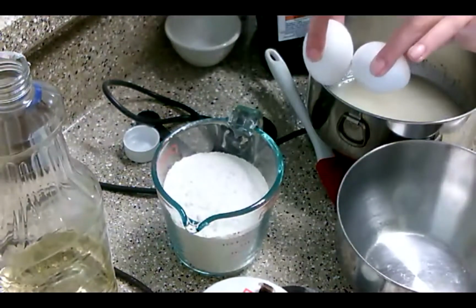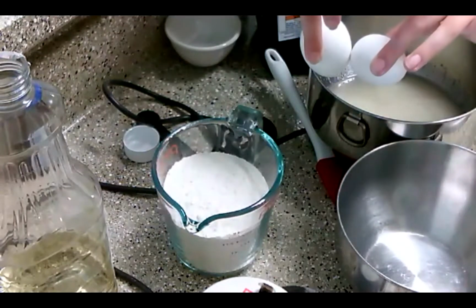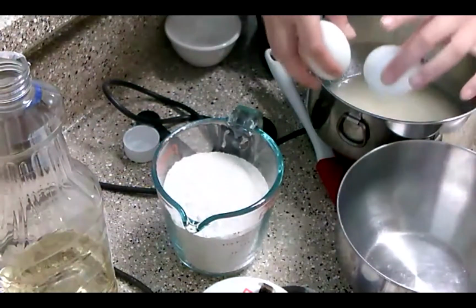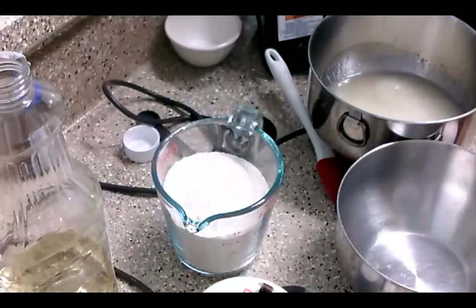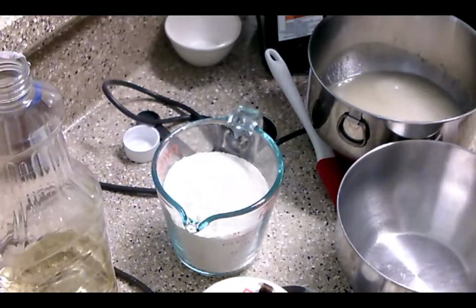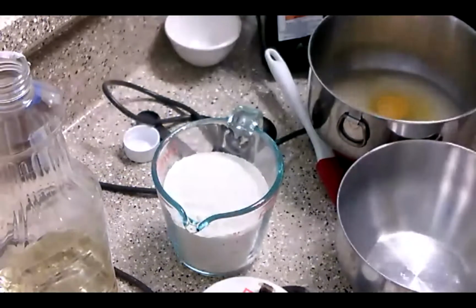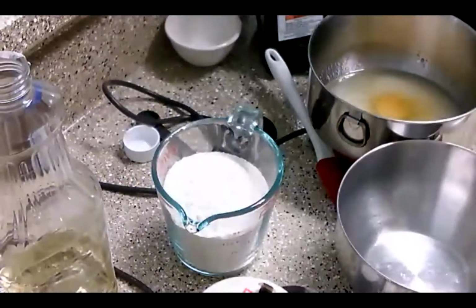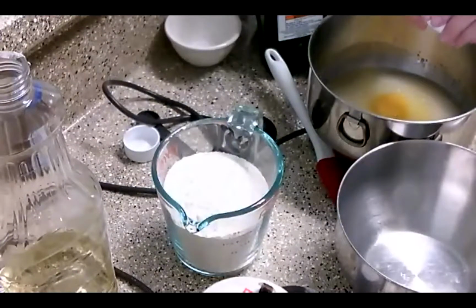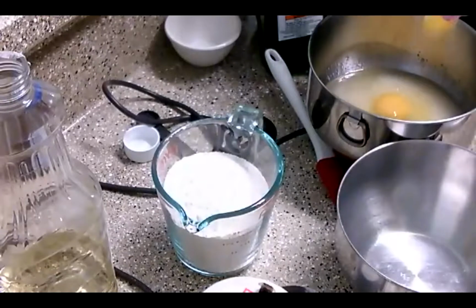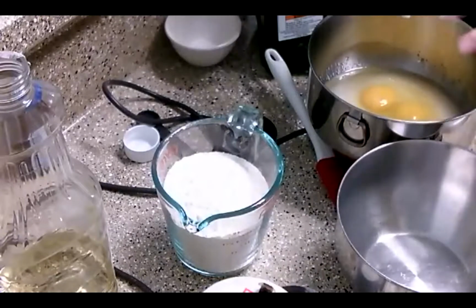So I'm going to be using 2 eggs today. I like to let them sit out on the counter first so they're room temperature. I find that that usually makes my cookies better. So I'm just going to crack those. And remember, when you are using eggs, like Miss Catherine said, they can contain bacteria. So be very careful. You also have to make sure that when you're cracking them, you don't get any of the shell in there. Nobody likes some shell in their cookies.